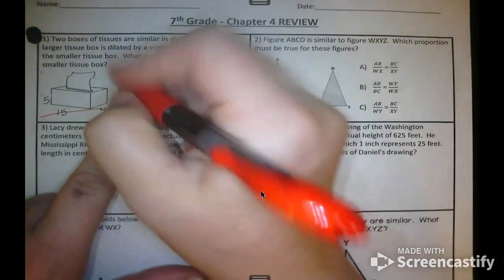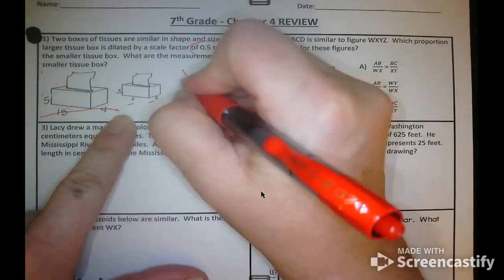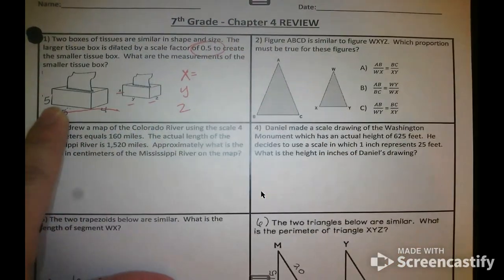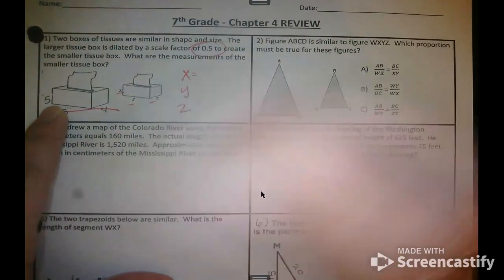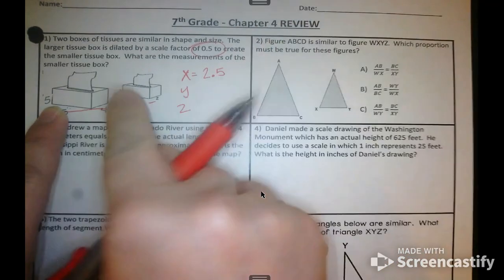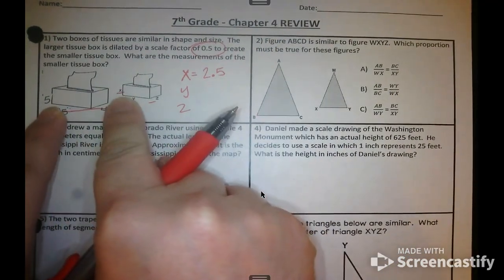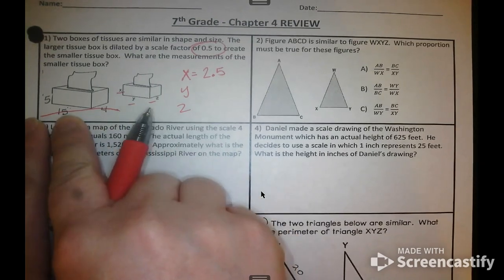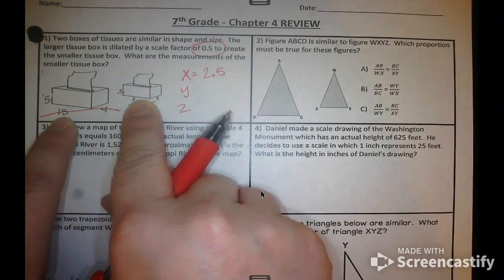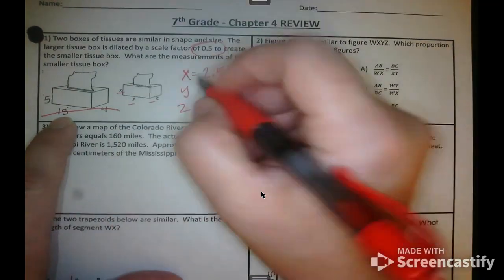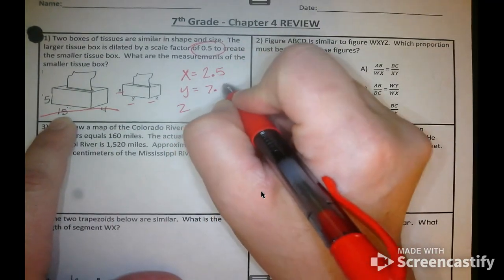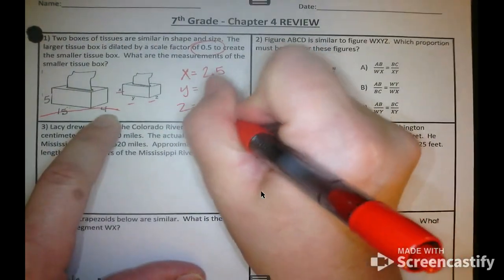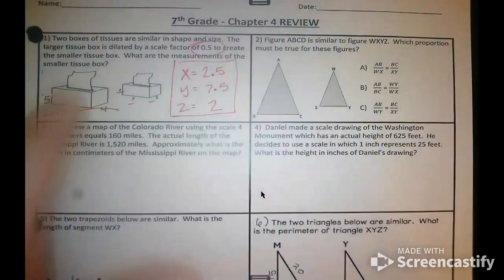It wants us to find three measurements, x, y, and z. So I have x, I have y, I have z. What is half of 5? Do y'all agree that that's x's corresponding side? All right, so y and 15 are corresponding sides. So what is half of 15? 7.5. All right, what's half of 4? 2. Those are your answers.